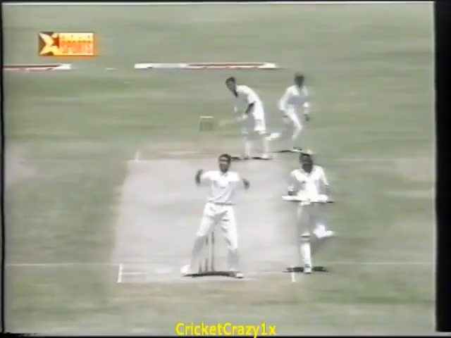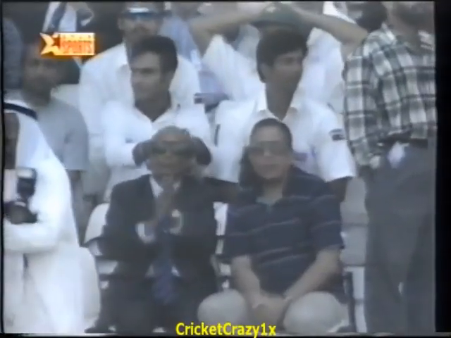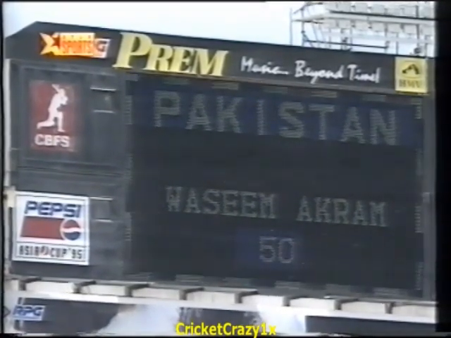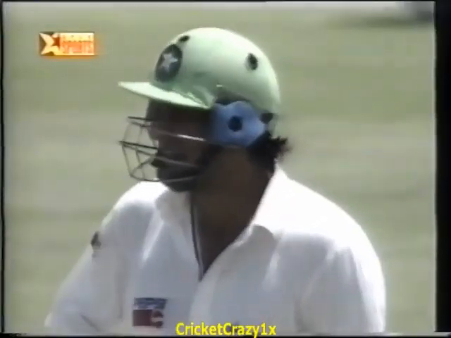Down to long on, and that is his second 50 in one-day internationals, and it has come at a very opportune moment for Pakistan. Pakistan management is absolutely delighted. I think it's been a brilliant innings, Chishti. Very high quality stuff. Just shows the genius of the man.